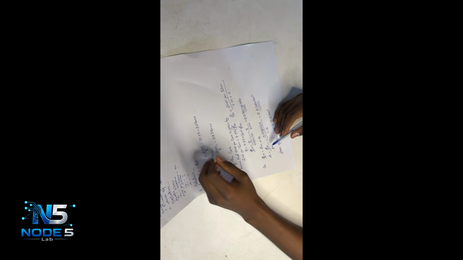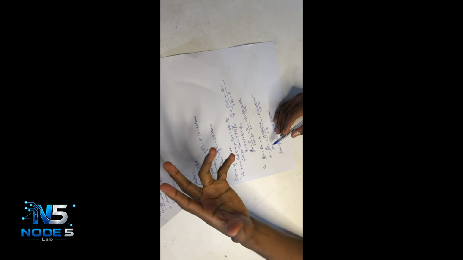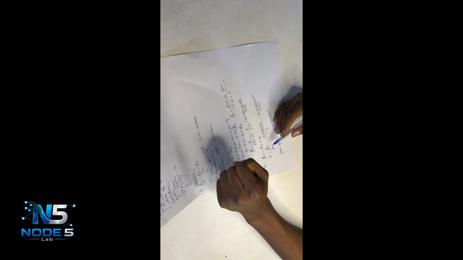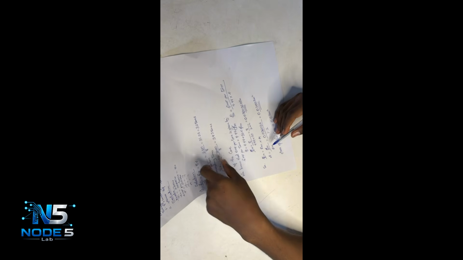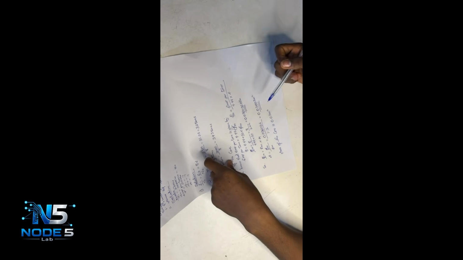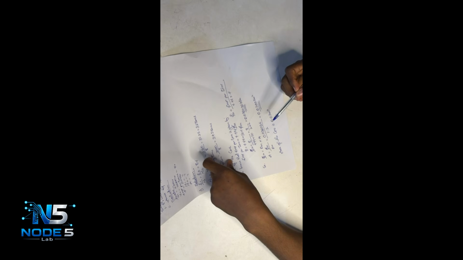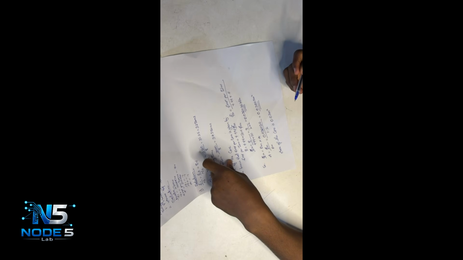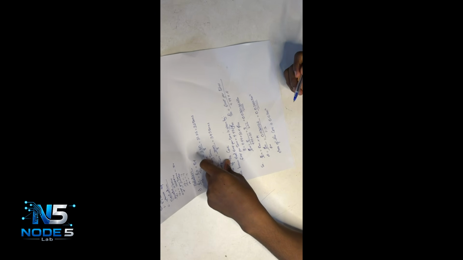Okay, good. And we know that in the question the flux density was already given, that's 1.2 Webers per meter square. So put that in the equation, which gives us 0.036036 divided by 1.2, which is equal to 0.03003 meter square.